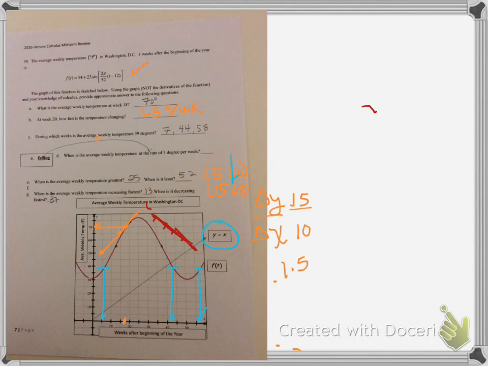So I would say that right about here I'm finding a slope of -1. So that's definitely one time, and I'm just going to do one time.